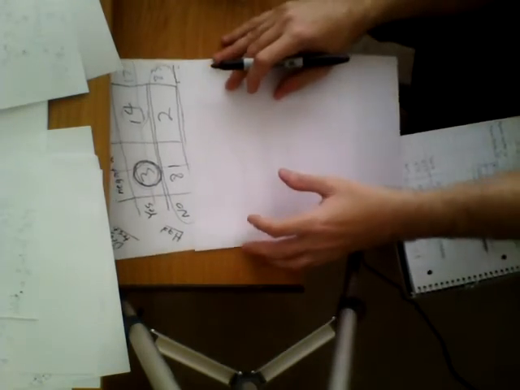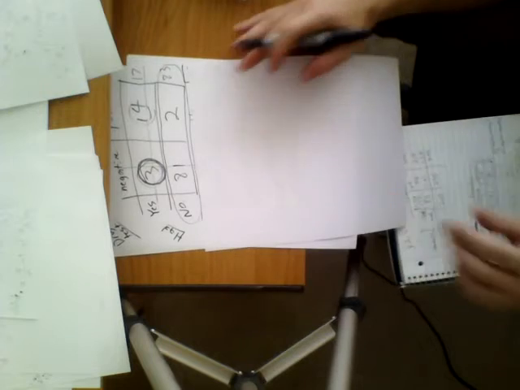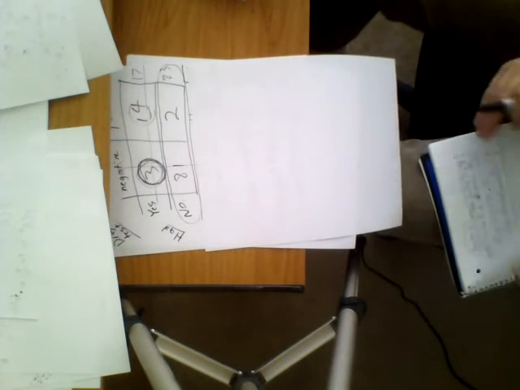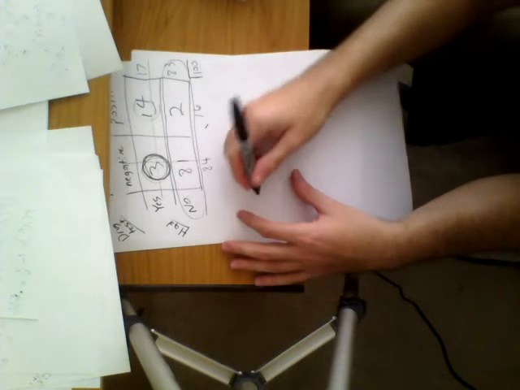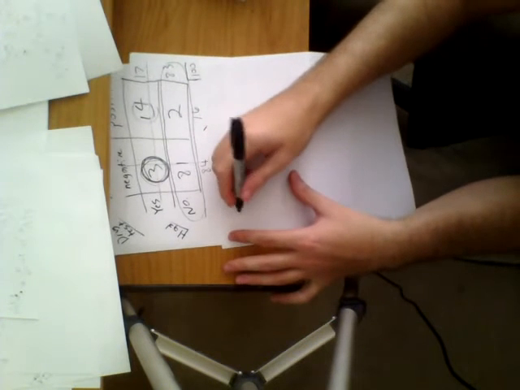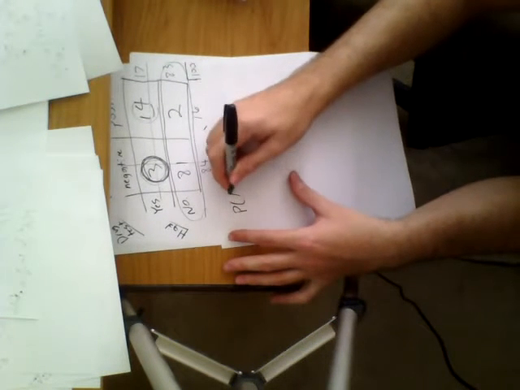Okay. So, what's the best way to describe this? I guess I'll start with this chart. Let's start with some notation first, though.